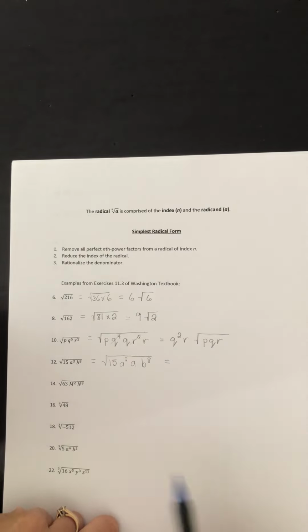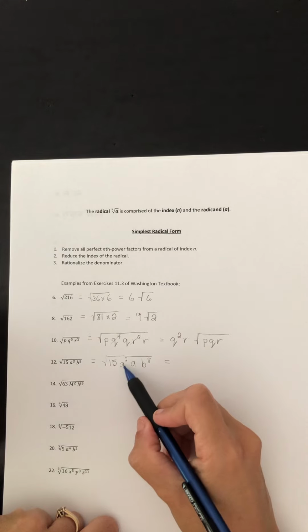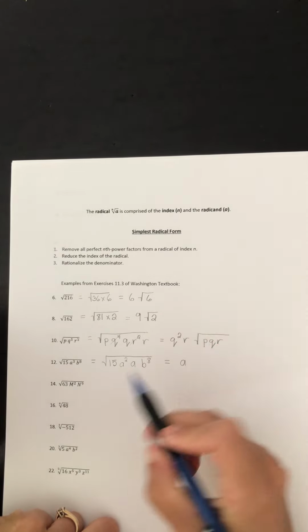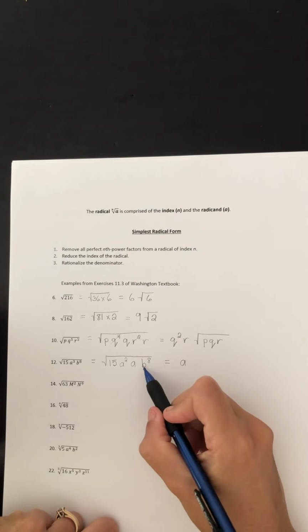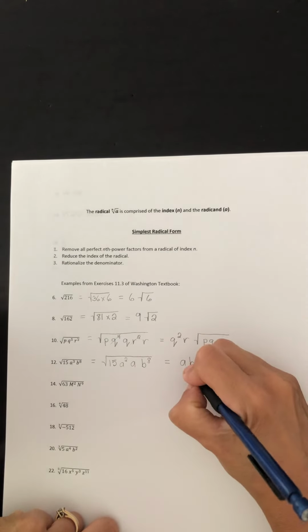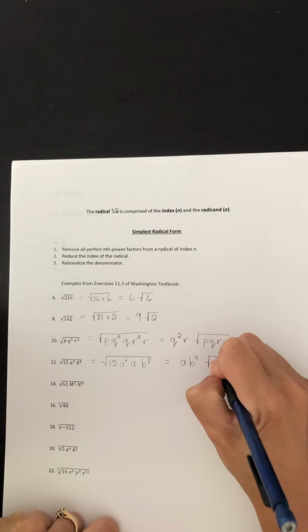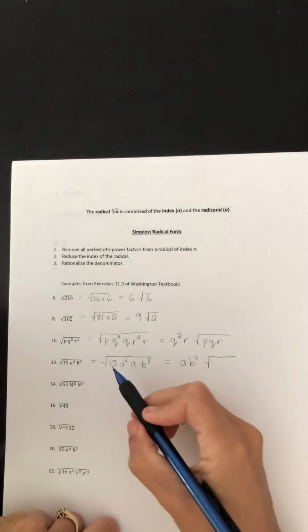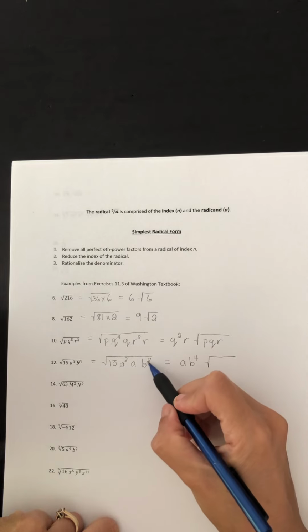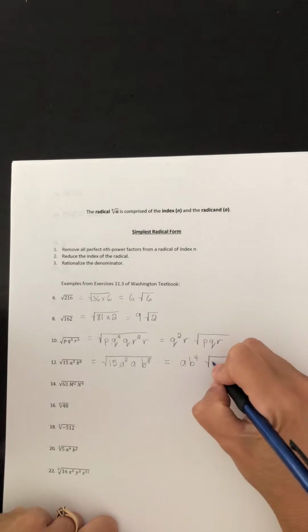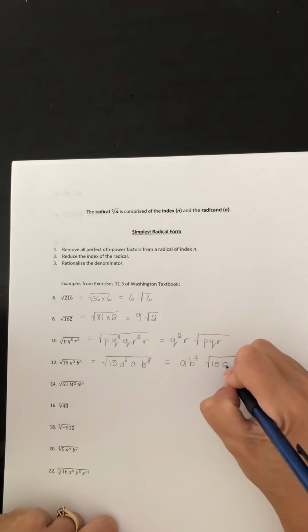And now we do this. The square root of the a squared portion is a. The square root of b to the 8 is b to the 4. So what will be left under our square root sign? Well, we've dealt with this item and this item already. So only 15a will be left underneath, like that.